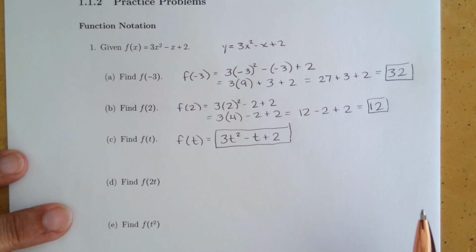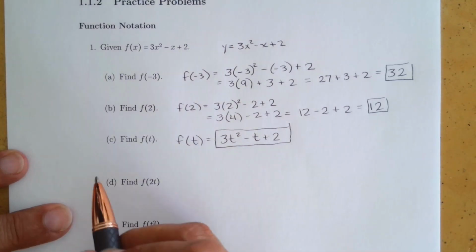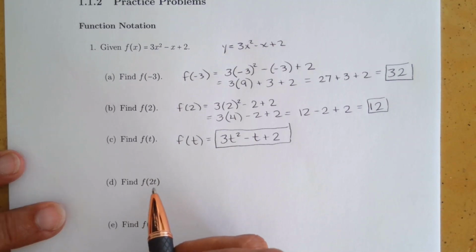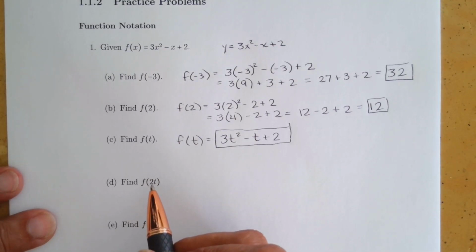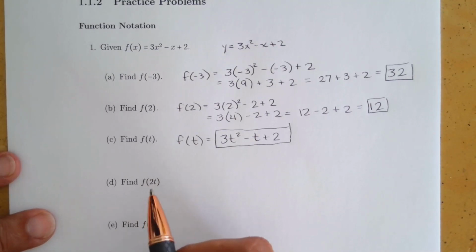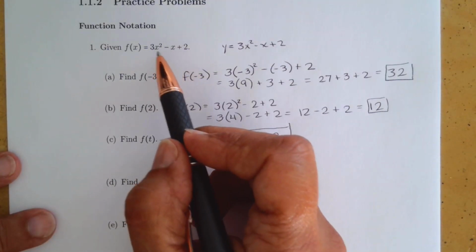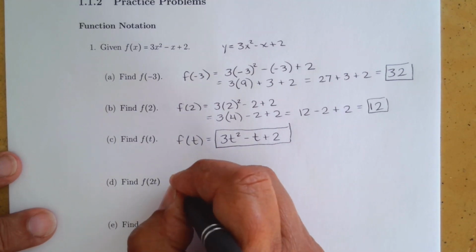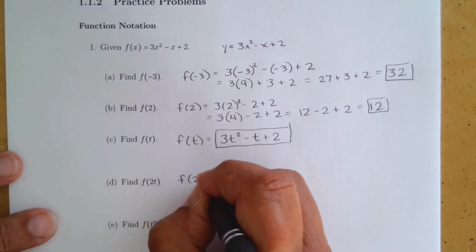Just depends. All right. Part D says f of 2t. Again, when you have more than one thing in there, put it in parentheses when you're putting it into the function. So what this says is everywhere there's an x on this side, you're going to replace those x's with 2t. Okay?